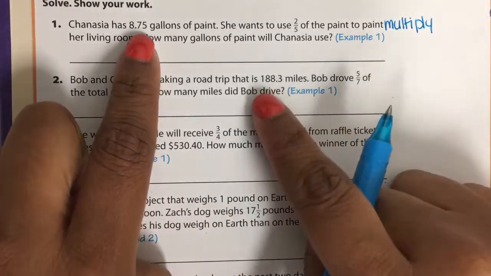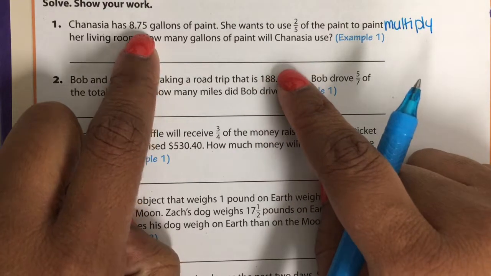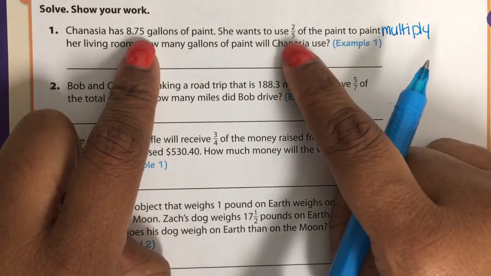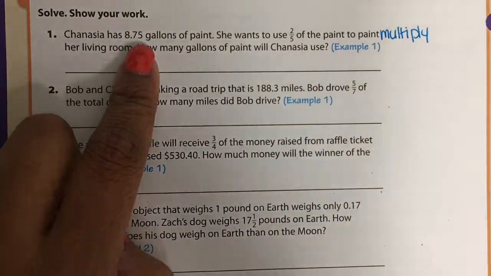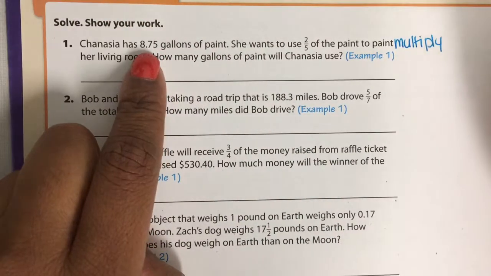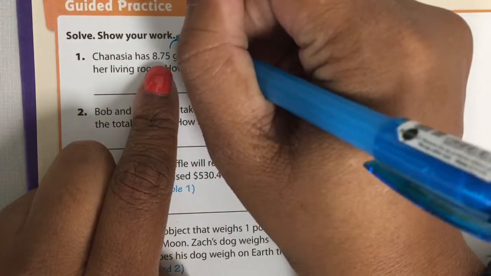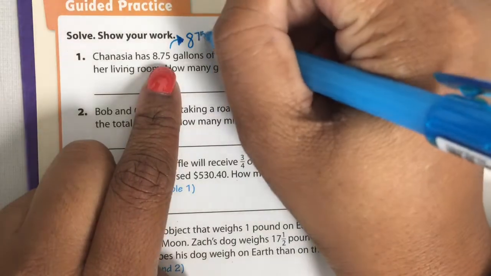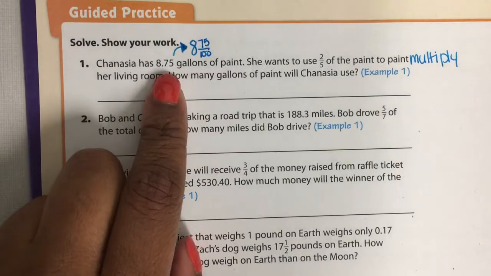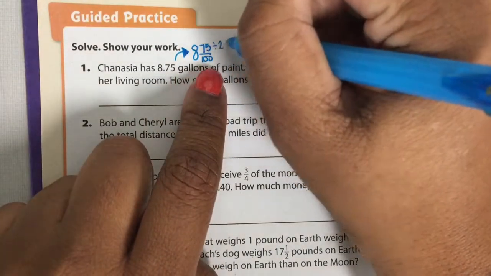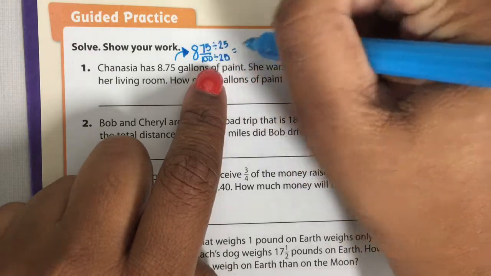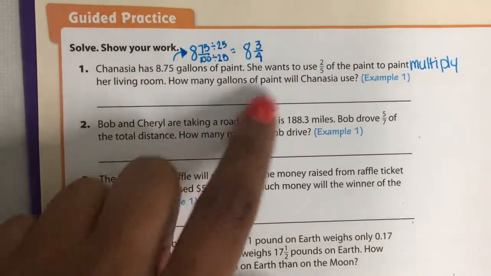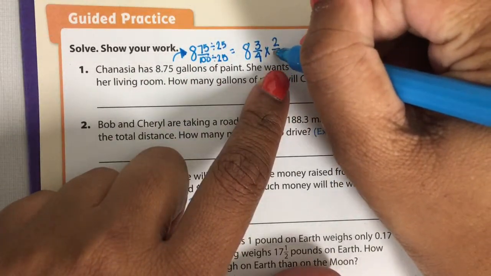So I have two options. I can change 8 7/75 to a fraction and multiply my fractions, or I can change 2/5 to a decimal and multiply my decimals. Okay, so let's do 8 7/75. So I know that 8 7/75 is 8 as my whole number and 75 over 100. Okay, I can reduce that by dividing by 25. And that's going to give me 8 as my whole number still and 3/4. So I'm doing 8 3/4 times 2/5.